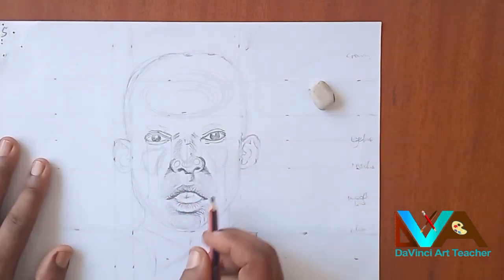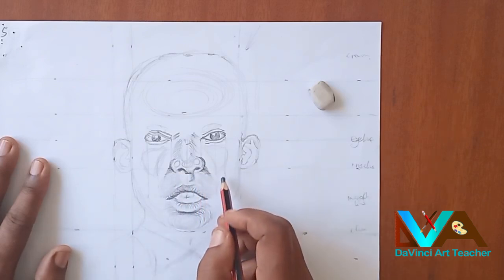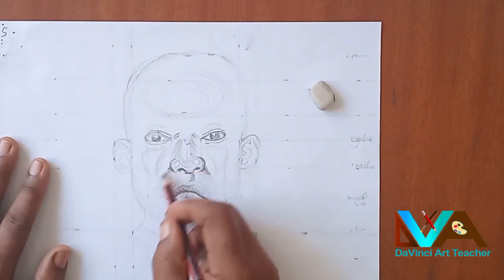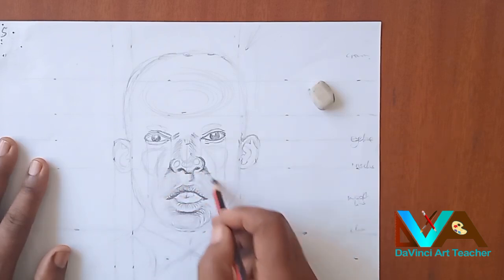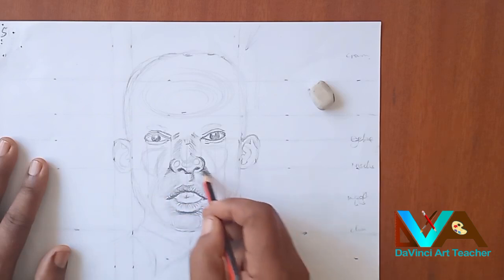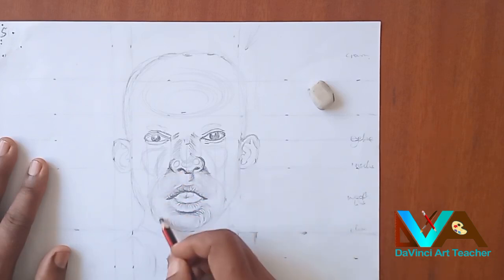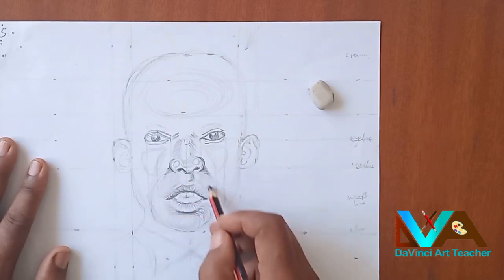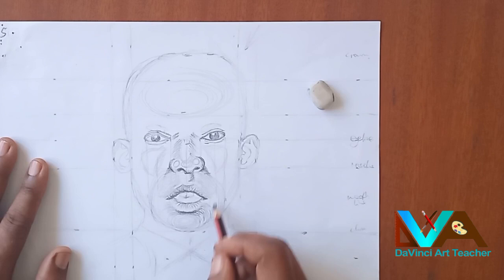You can see around the mouth, it is protruding. So you can see some circles here. There's a certain circle there. This area is protruding. So the curves follow some kind of circle.